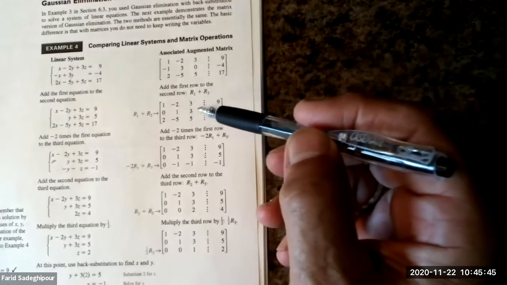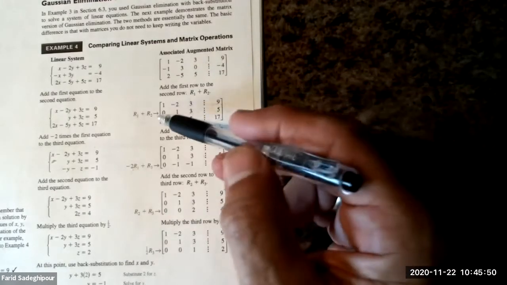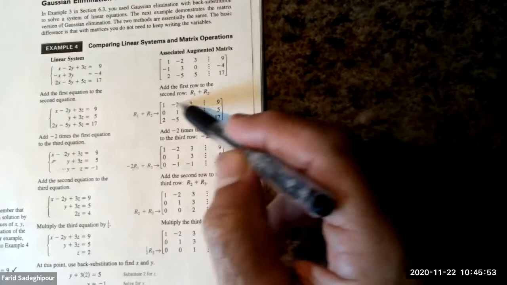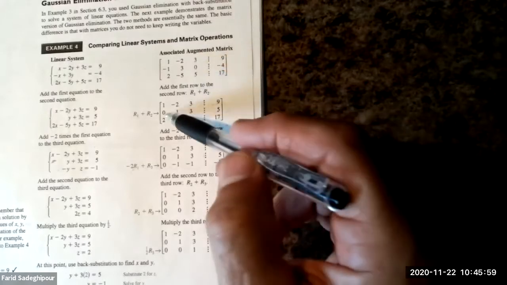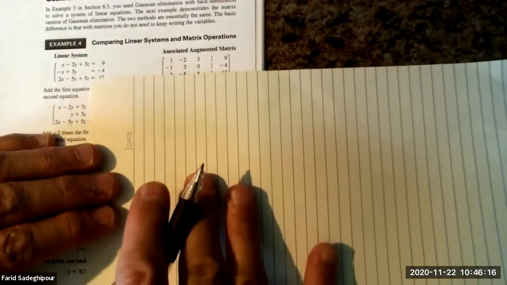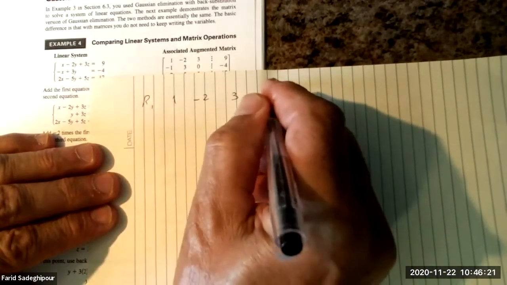So like here, first I try to, in this one, I want to create a new R2. To create the new R2, they're saying take R1 and R2 and add them together. That gives you the new R2. Look, R1 is this: 1, -2, 3, and 9.